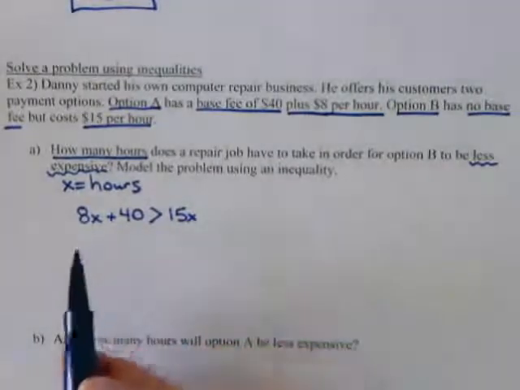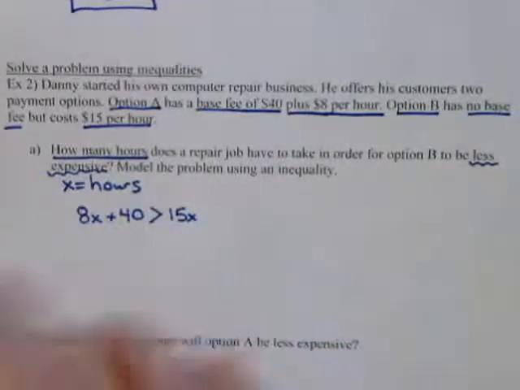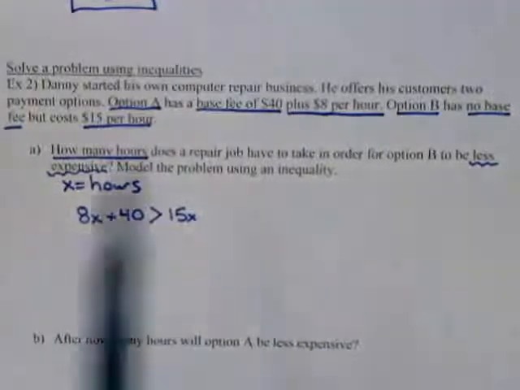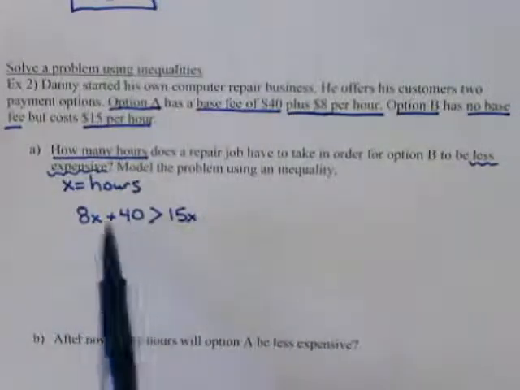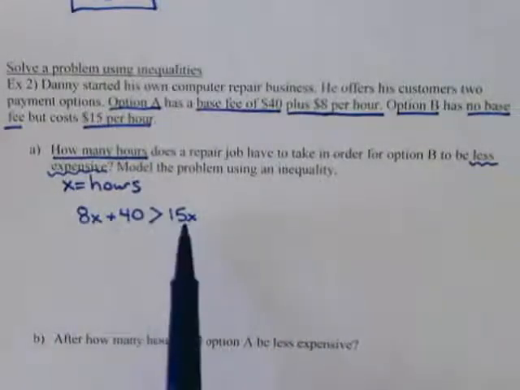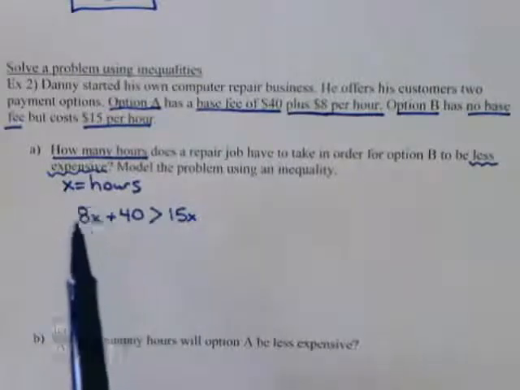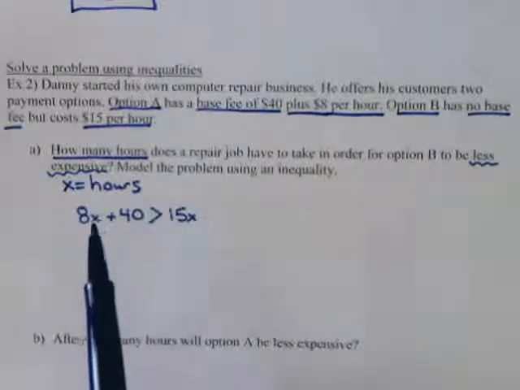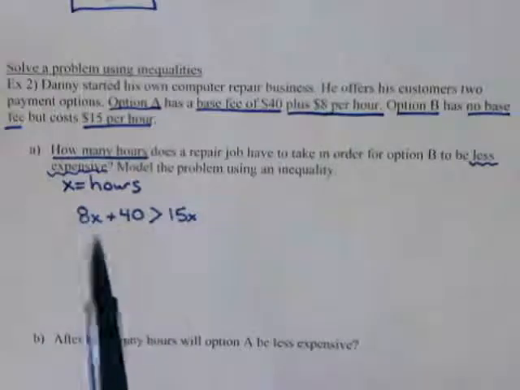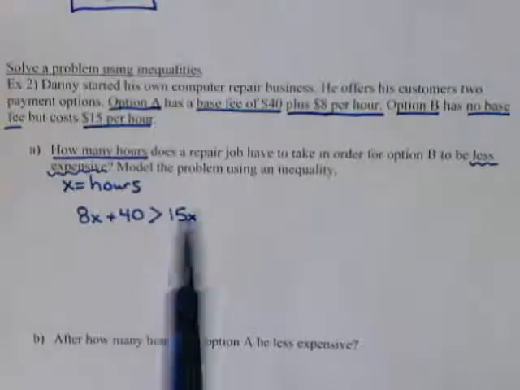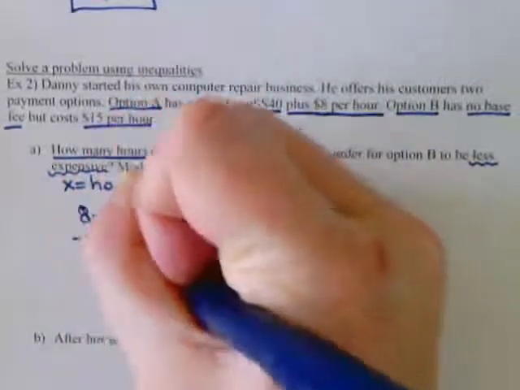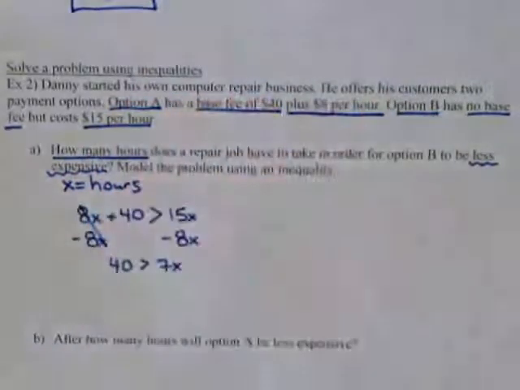So in this case here, we have no choice as to where our x's and our constant term go because we only have one constant term but two terms with x. So therefore, we must take this 8x and we must move it over to the right-hand side. So let's subtract 8x. So it's 40 is greater than 7x.